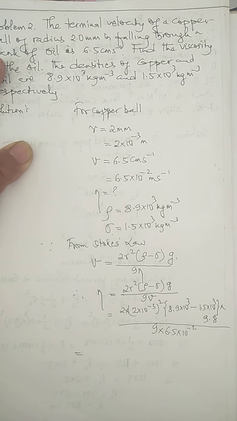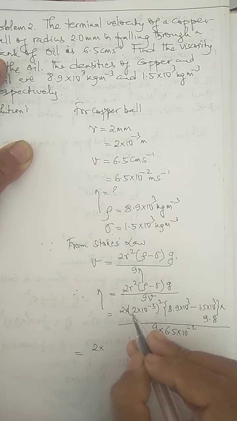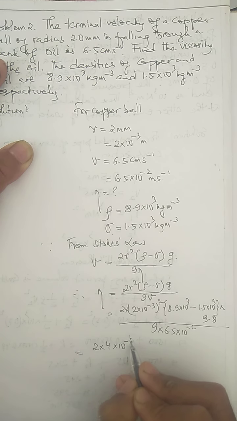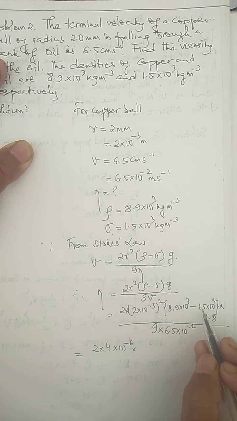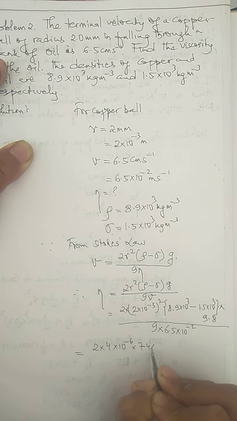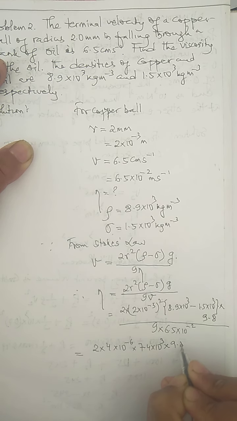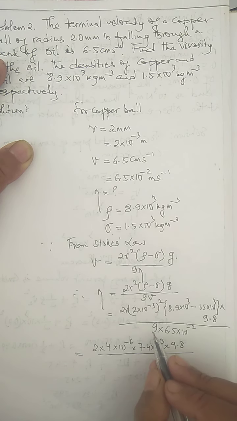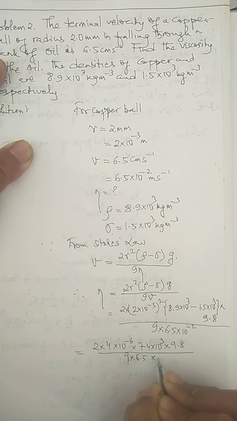So we can further simplify this. So when you simplify, let me just multiply the quantities. So 2, it will be 2. 2 square means 4. 10 to the power minus 3 into square means minus 6. Now we can subtract these two quantities, 8.9 minus 1.5. If you subtract, it will be 7.4 into 10 to the power 3, with the same common power, with 9.8 divided by 9 into 6.5 into 10 to the power minus 2.